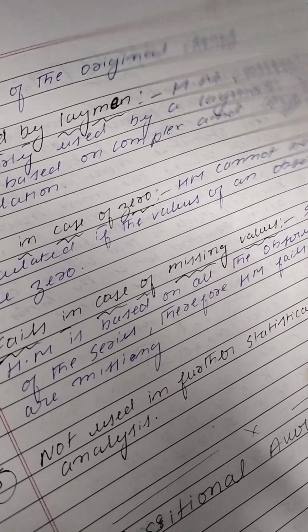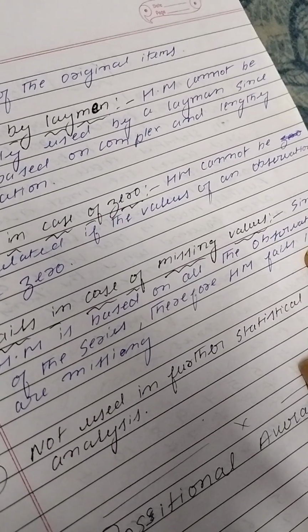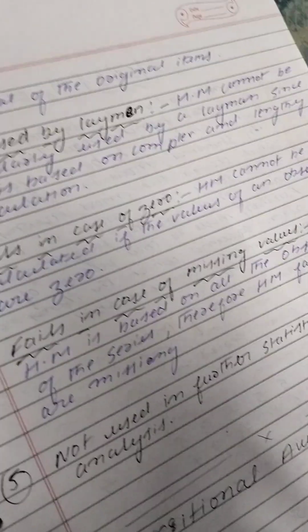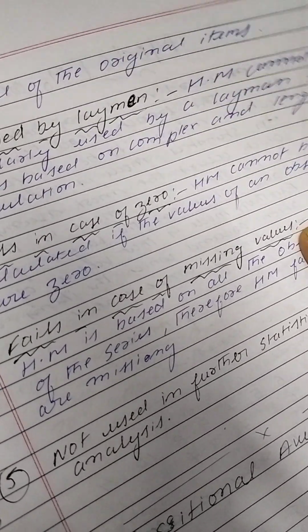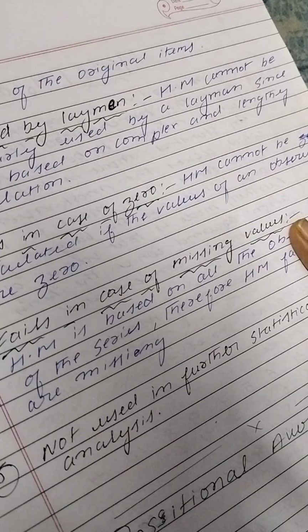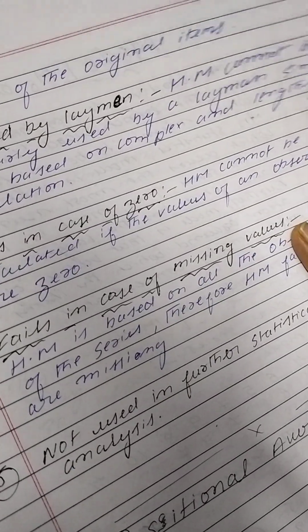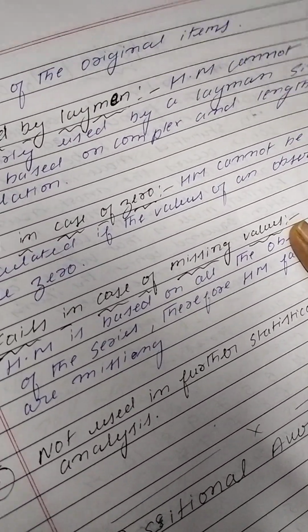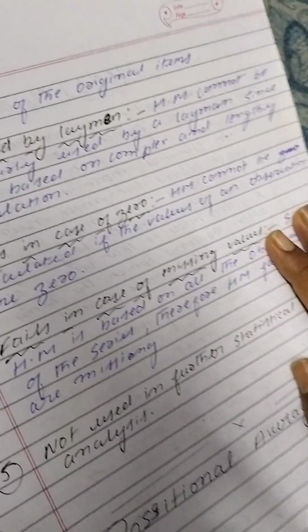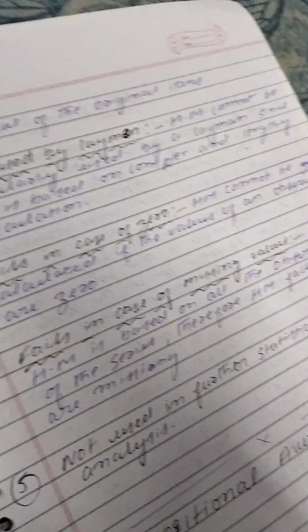But when you study the median or mode, they take just a few observations. If some observations which are not applicable in their formula are missing, it will not affect their formula. But here all the observations should be present. If there is an absence, we won't be able to calculate the HM.